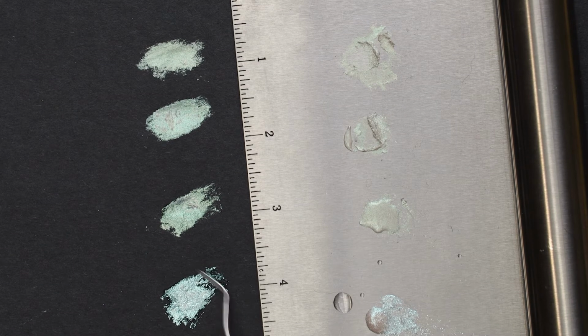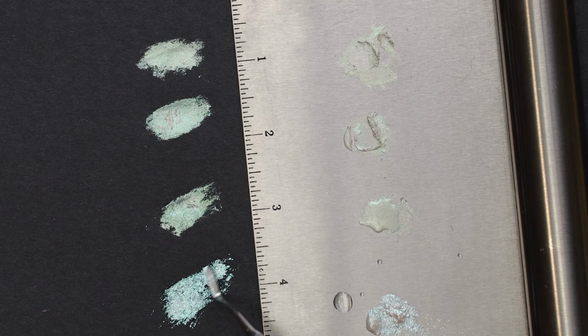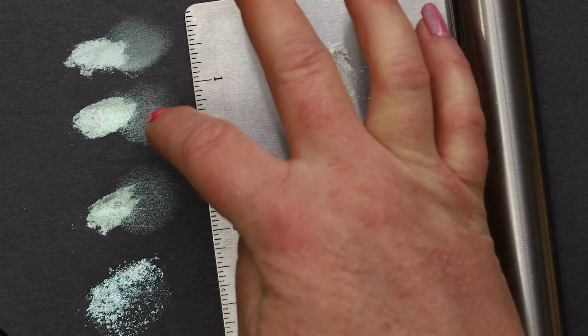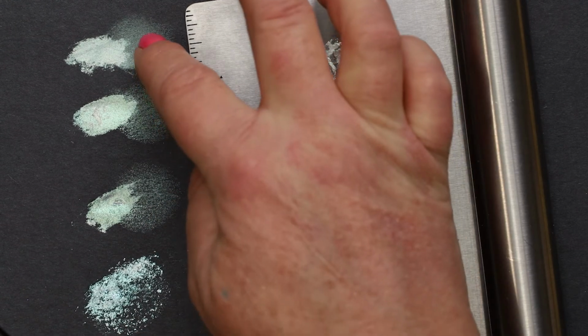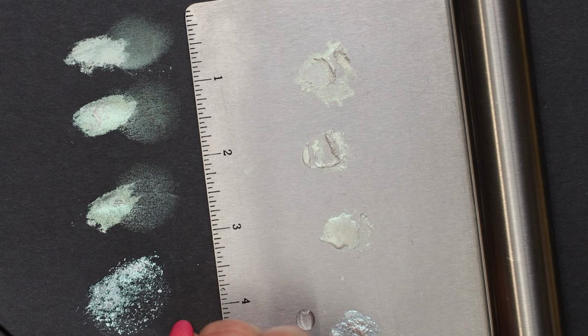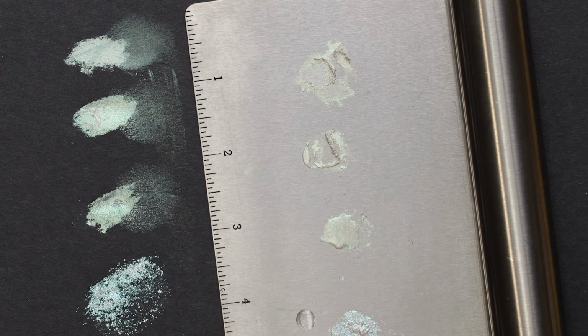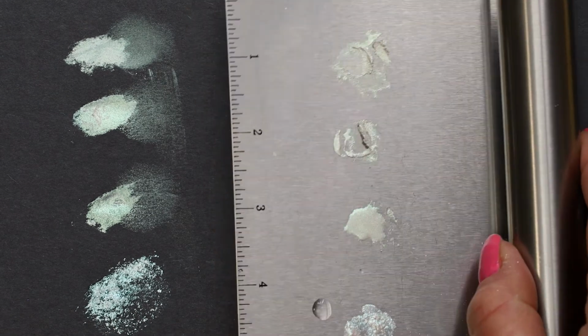But of course, again, this is the largest micron size. So satin, pearl, flash, Superstar Shimmer. Smallest to largest microns.